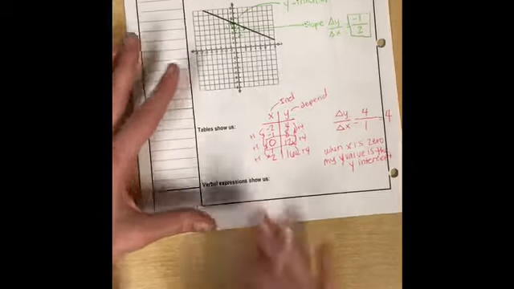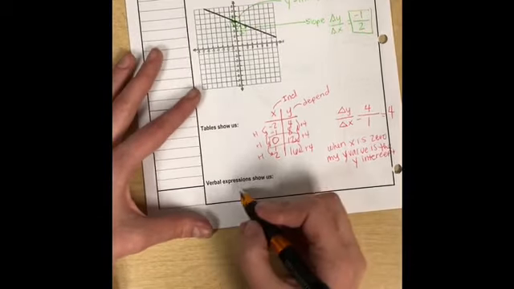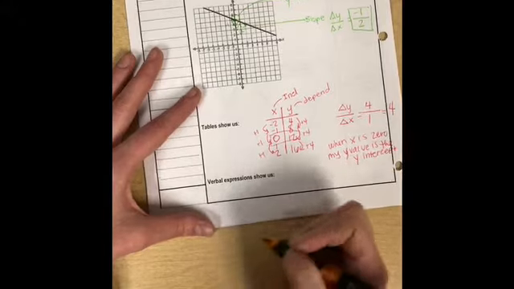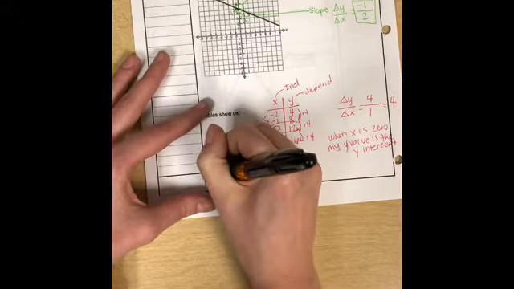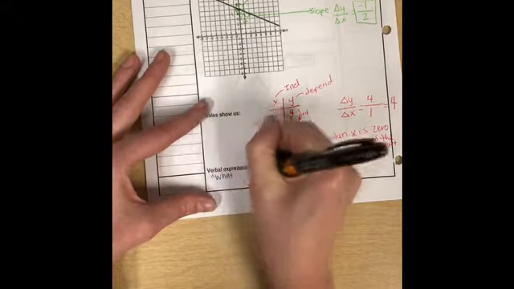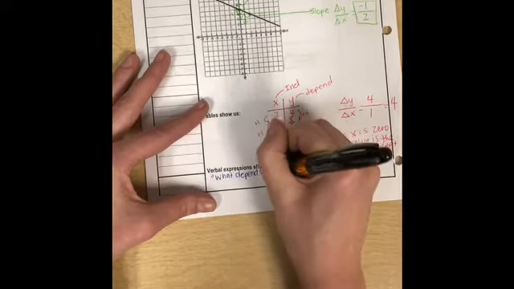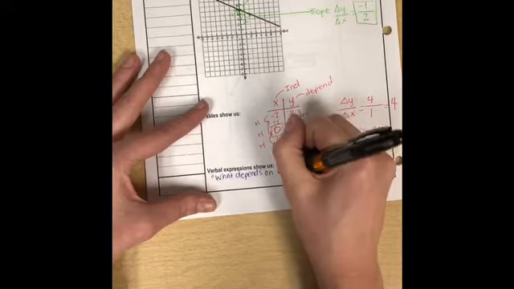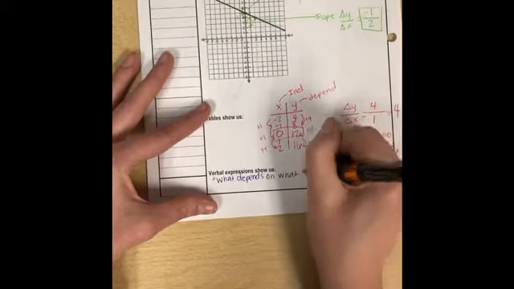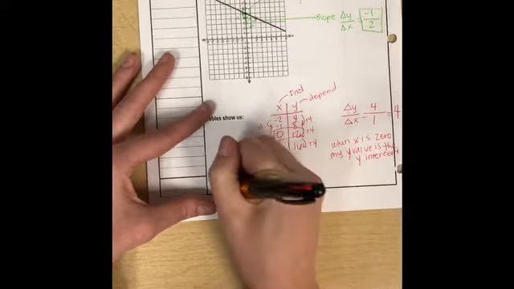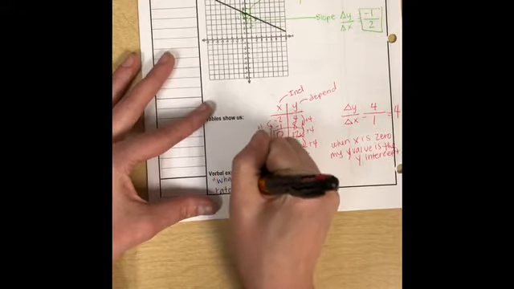And then finally, verbal expressions. They can tell us that idea of what depends on what. They can also often give us our rate of change.